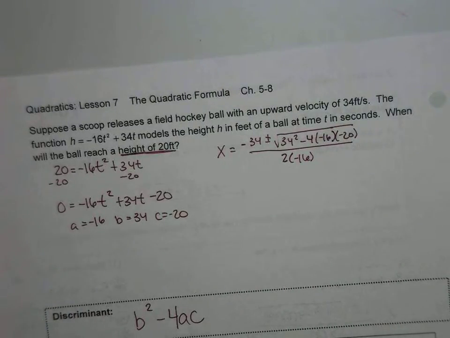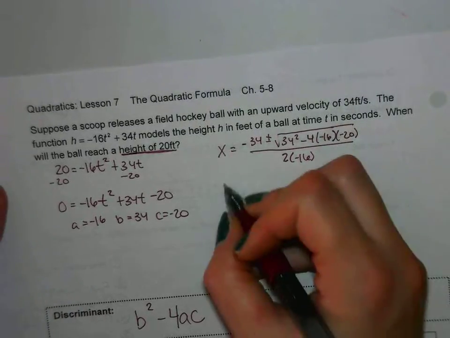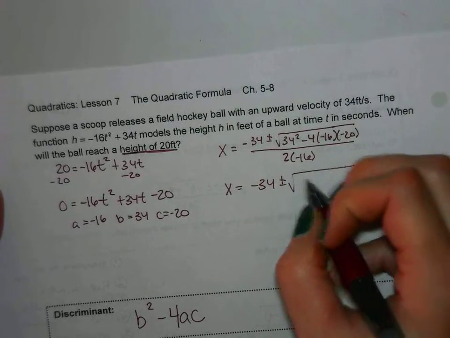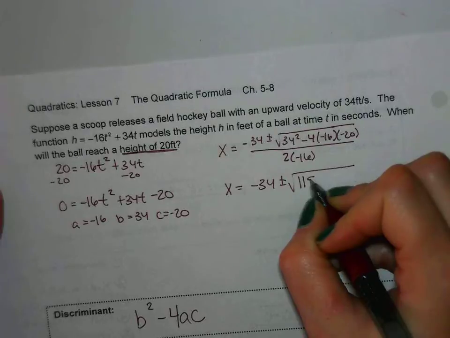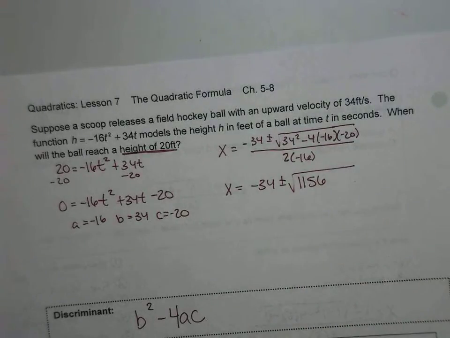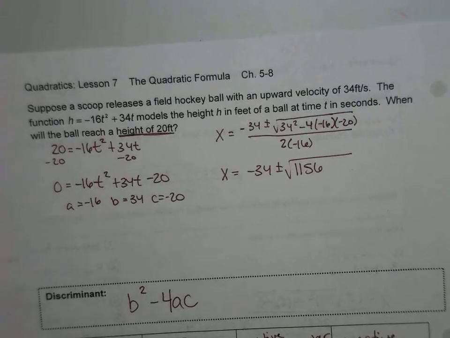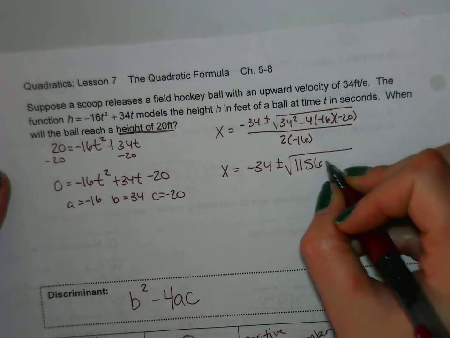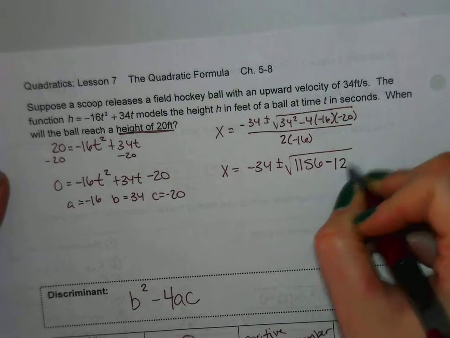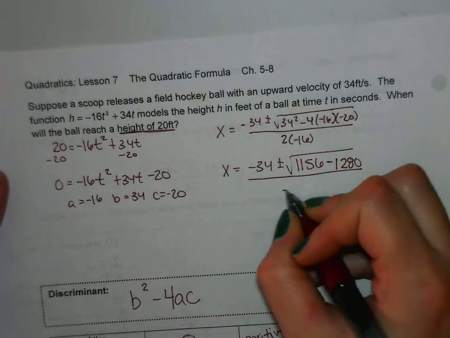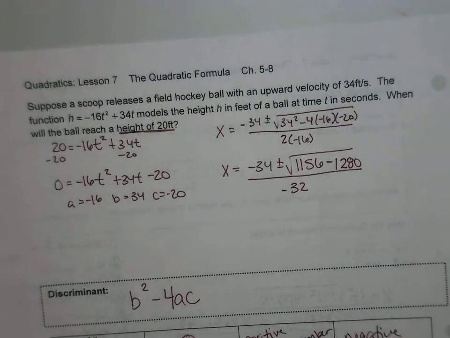So x equals negative 34 plus or minus the square root. 34 squared is 1,156. Then negative 4 times negative 16 times our negative 20 is negative 1,280, and the denominator, 2 times negative 16, is negative 32.